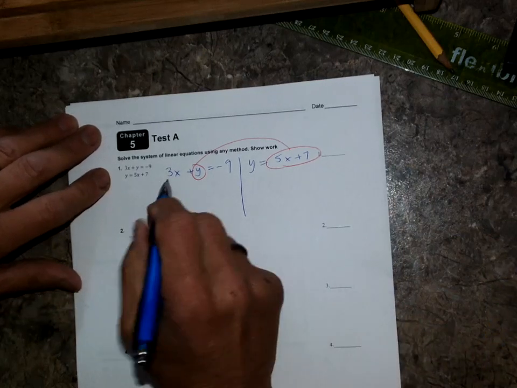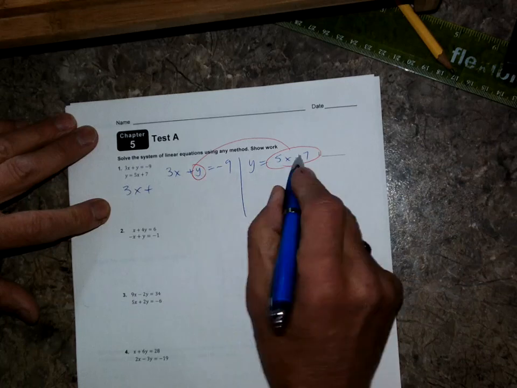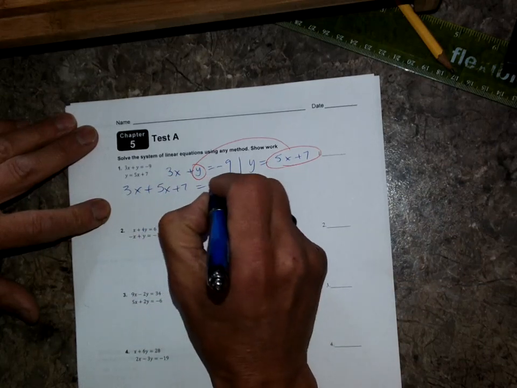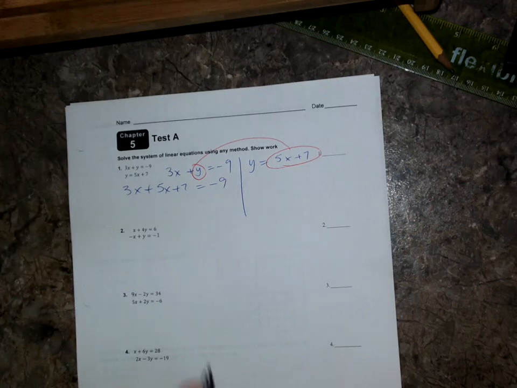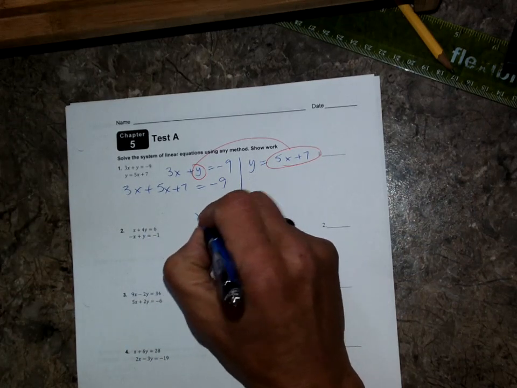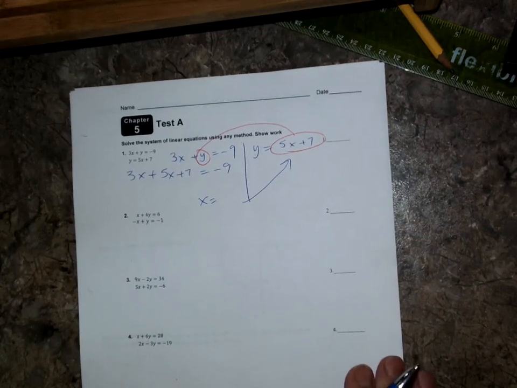I'll rewrite the first equation as 3x plus, not y, but what y equals, which is 5x plus 7, equals -9. Solve for x, and once you get x equals something, take that and plug it into there. Okay, you can do this. I have faith in you.